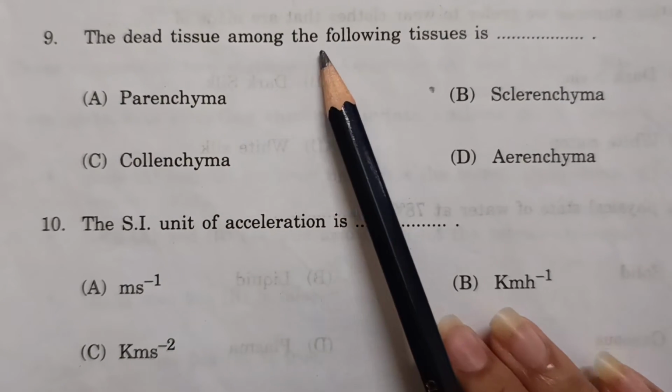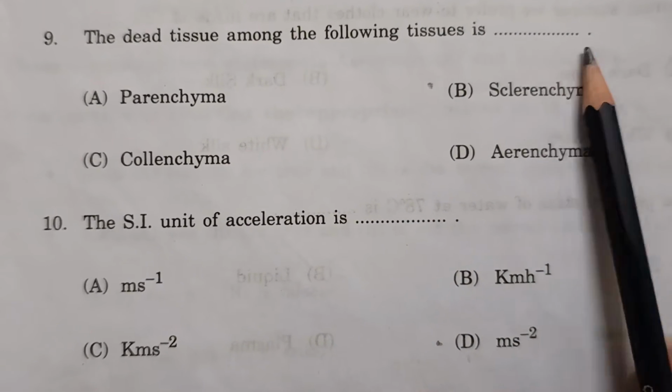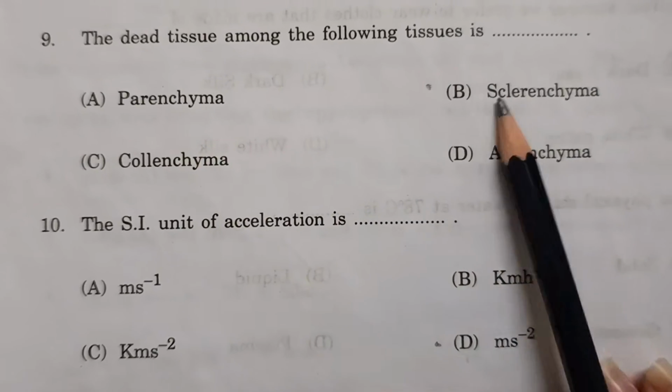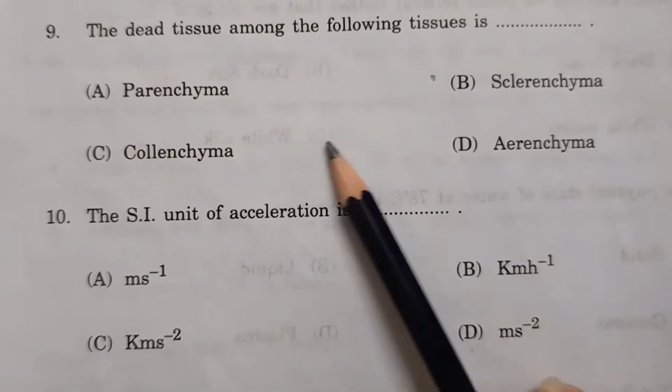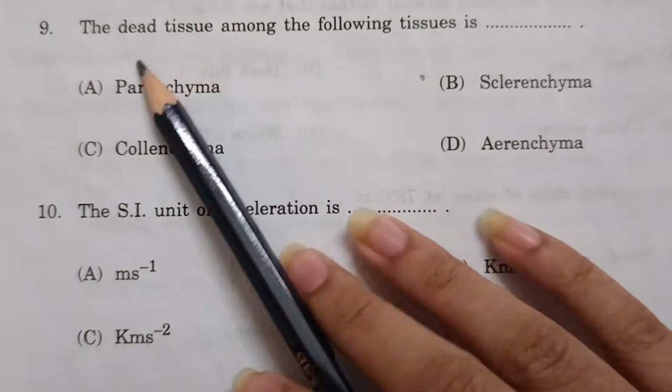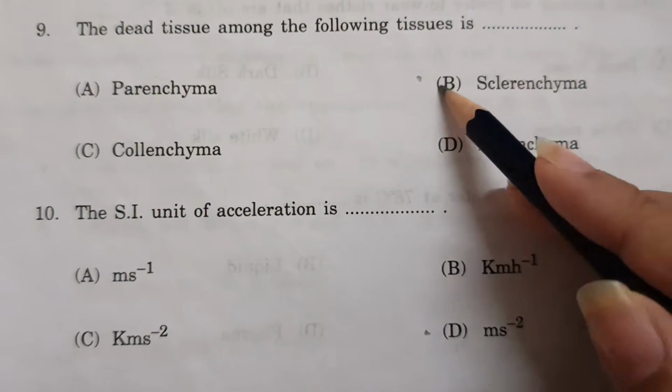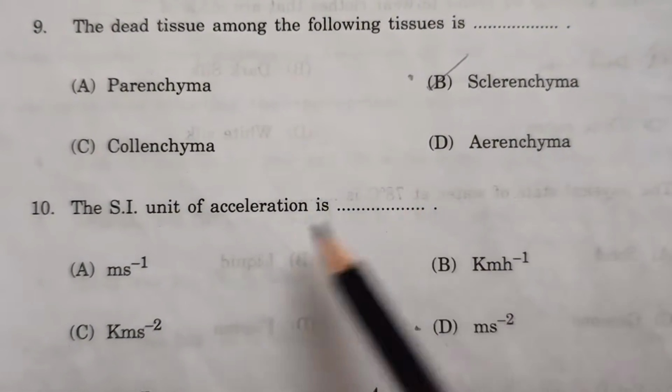Question number 9. The dead tissue among the following tissues is dash. A. Parenchyma, B. Sclerenchyma, C. Collenchyma, D. Aerenchyma. The dead tissue is called sclerenchyma.